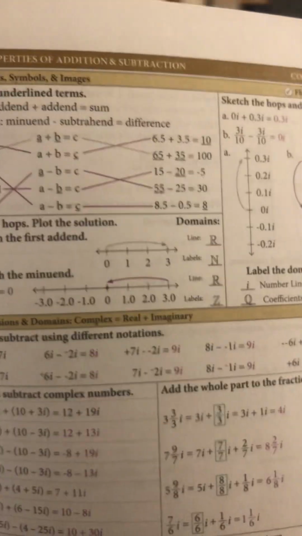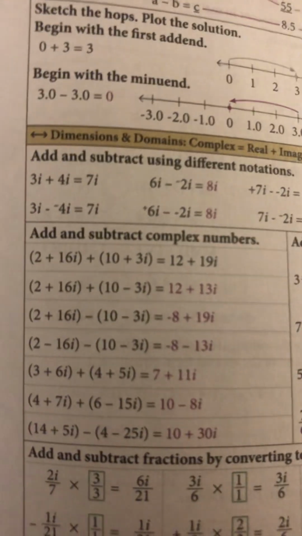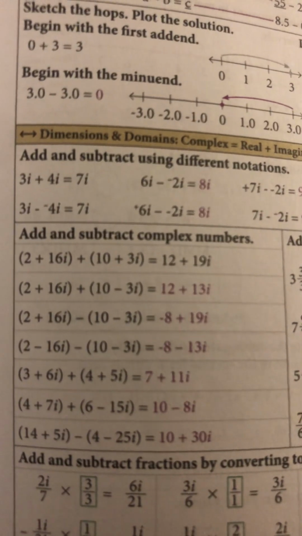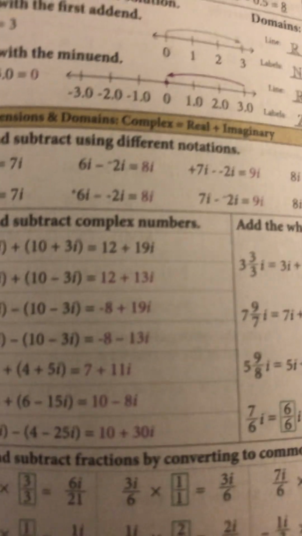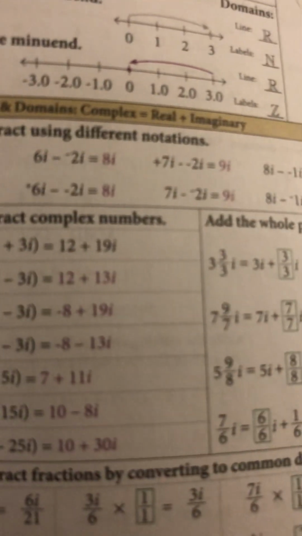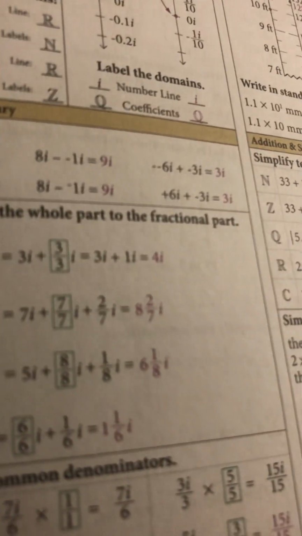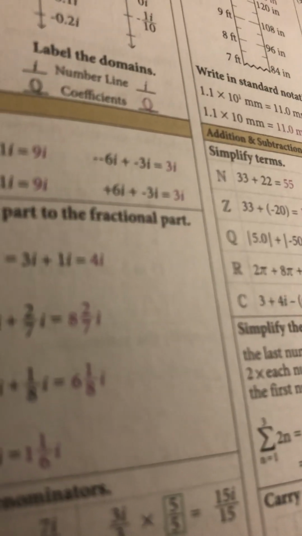there's an answers page. Okay, and so we go to the answers page to see if we're doing it right. And here we are. We already knew the first column because it was there for us. And then 6i minus negative 2i is what? 8i. Okay, so you can look at your answers and say, yep, I'm doing it right. So there's that small piece.